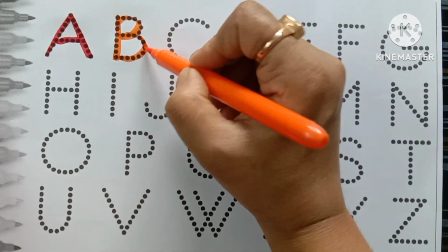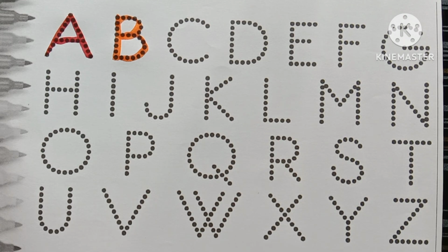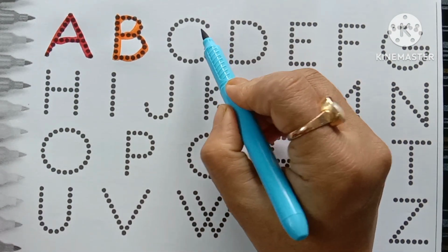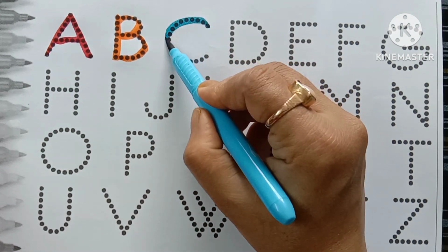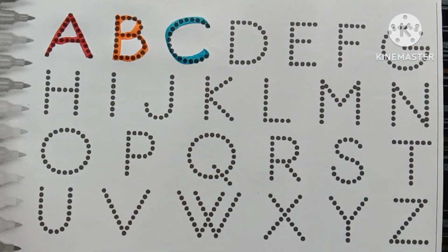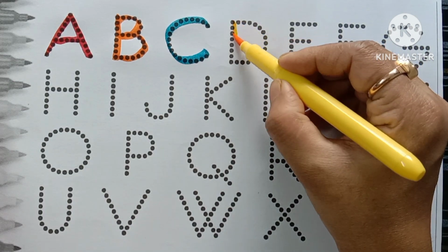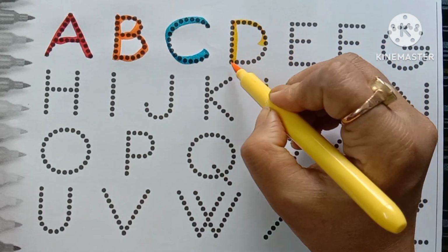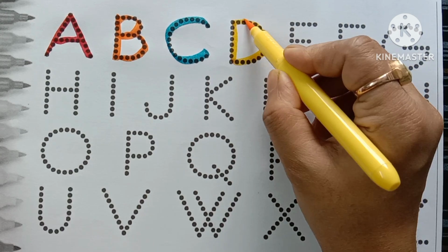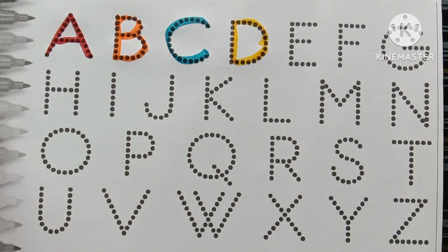B for boat. C for cow. This is alphabet D. D for donut.